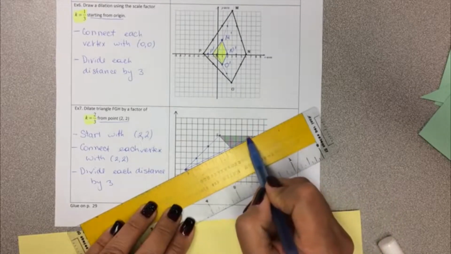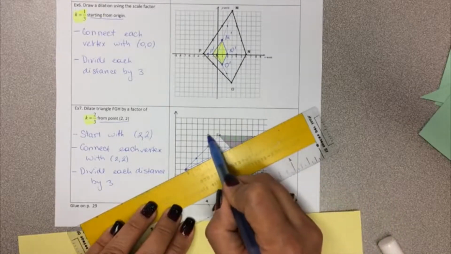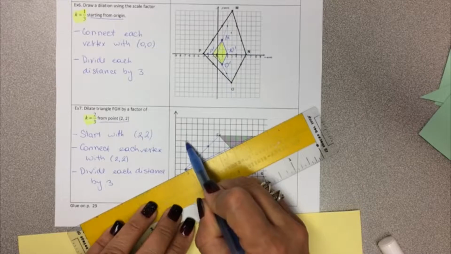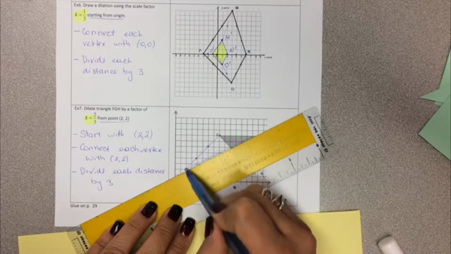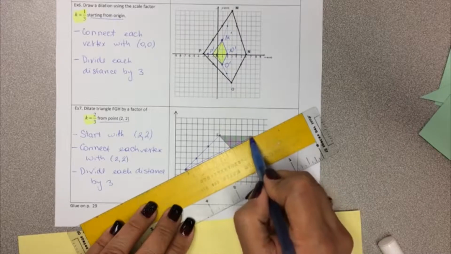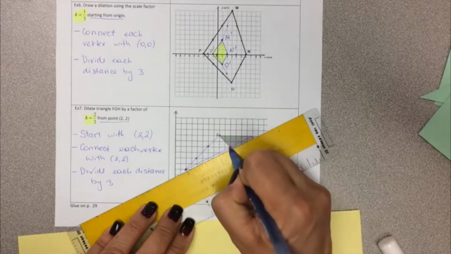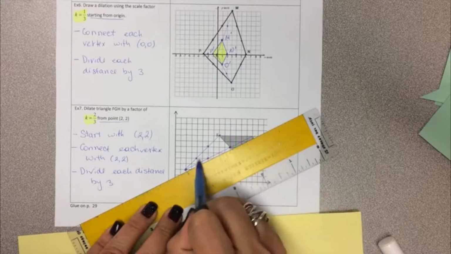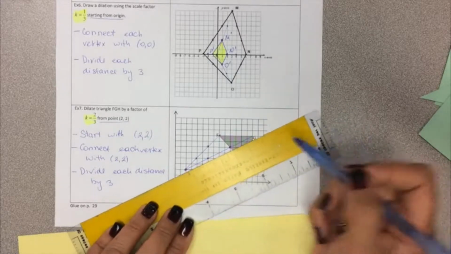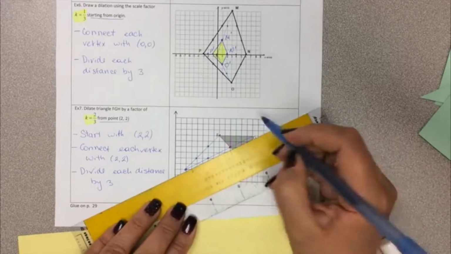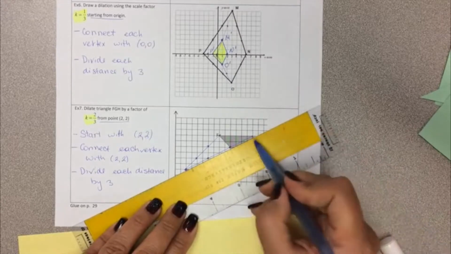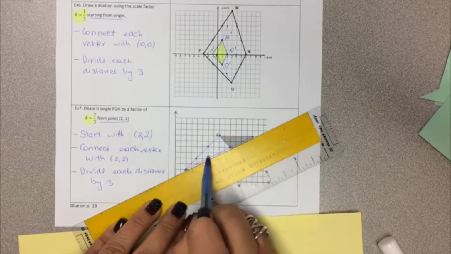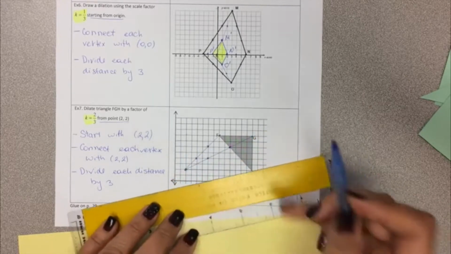Now we have the unit count here. 1, 2, 3, 4, 5, 6, 7, 8, 9, 10, 11, 12. 12 divided by 3 is 4. 1, 2, 3, 4, 5, 6. 6 divided by 3 is 2. So I can go 4 by 2. I am on the line. And I go 4 by 2. I am on the line. And then I go again 4 by 2. And that is simplifying the unit count into 3 equal parts. And they're all evenly spaced. So 2, 4, 2, 4, 2, 4, up 2 across 4 is the same as 6 by 12.